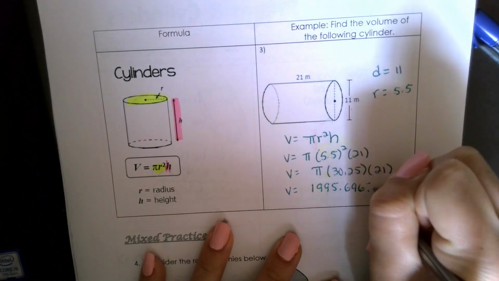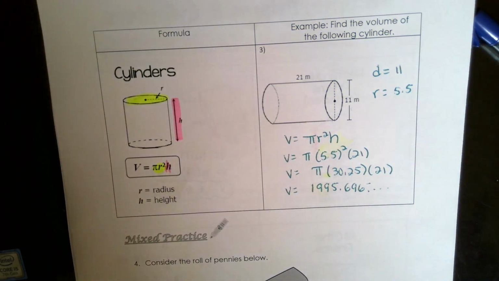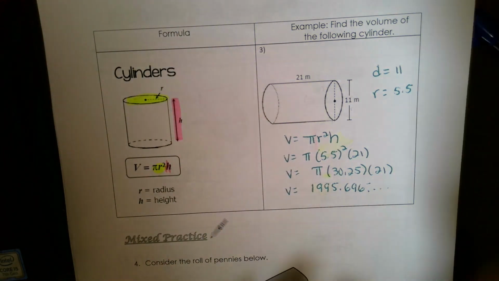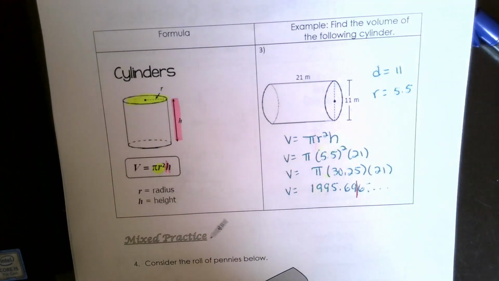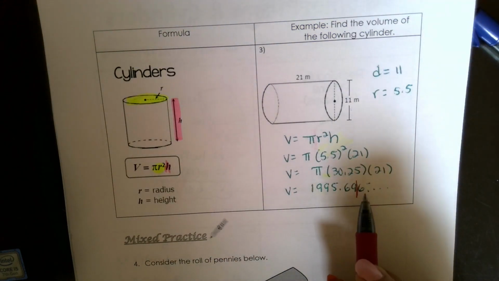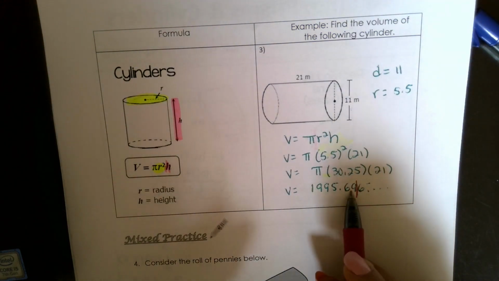$1,995.696. If I want to round to the nearest 100th, that's 2 decimal places, I stop right here. Because the number afterwards is 5 or greater, you round up. So if I make this 9 plus 1, that gives me 10. So it becomes 0, and I add the 1 right here.